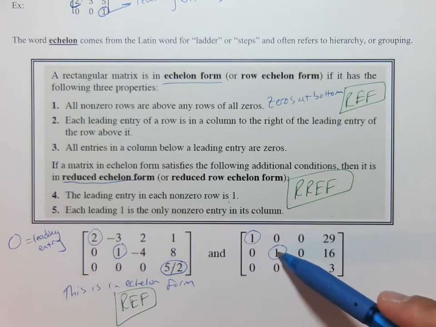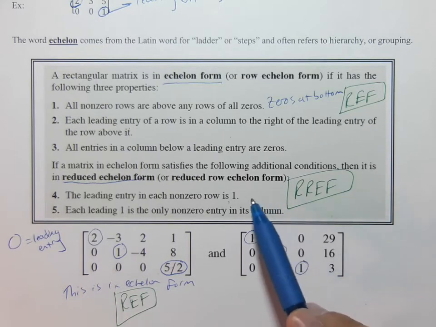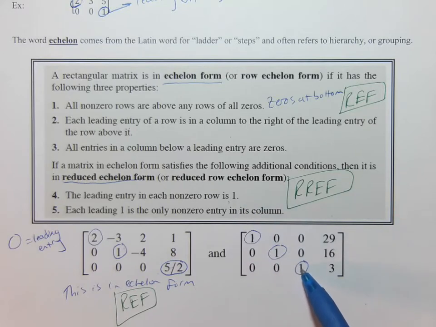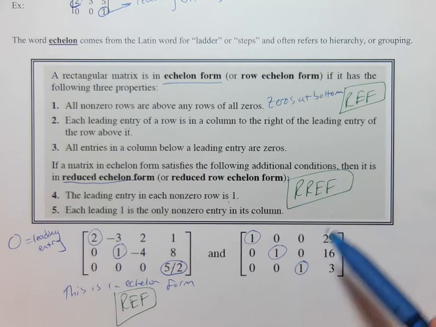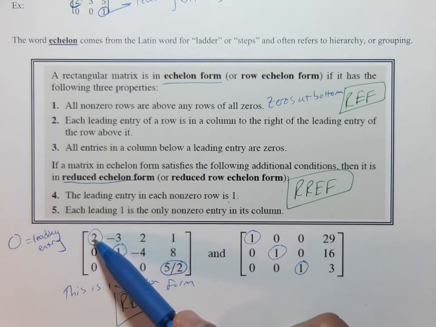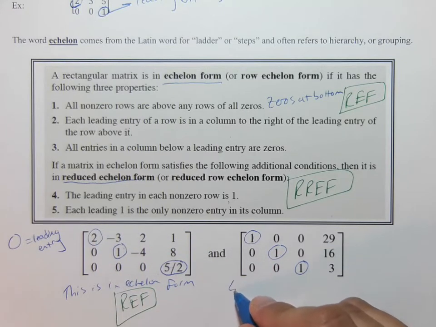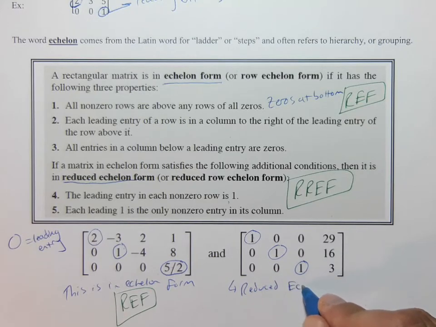Below each leading entry is also a 0. And, moreover, they're all a 1, right? So it satisfies property number 4. And those leading entries of the number 1 are the only non-zeros in the column, right? So they're the only non-zeros in that column, which is not the case here, right? We had zeros below, but not necessarily above on those. And so this matrix is in reduced echelon form.